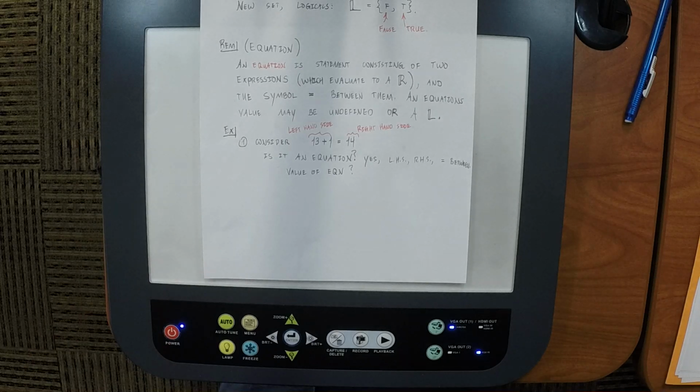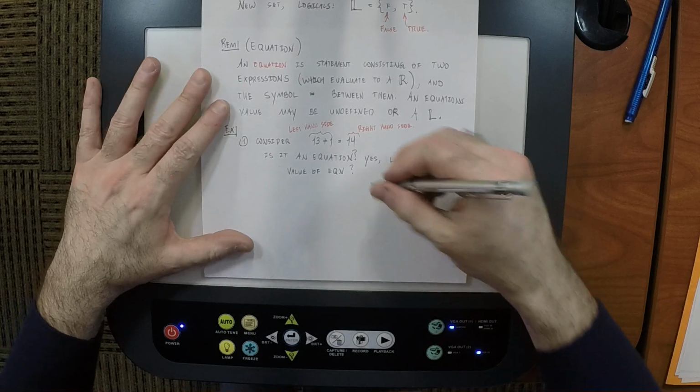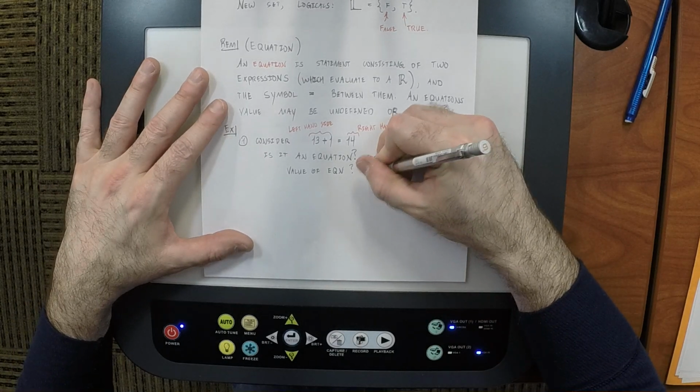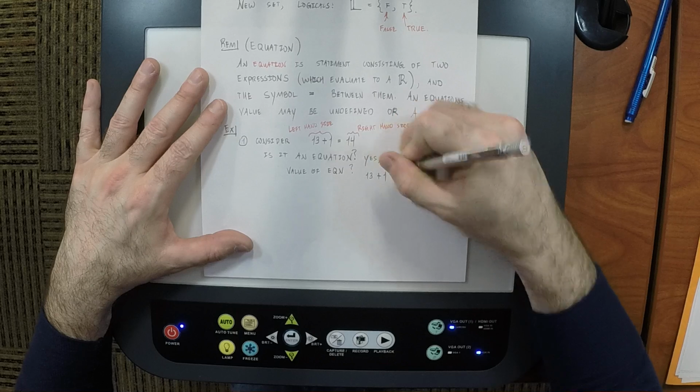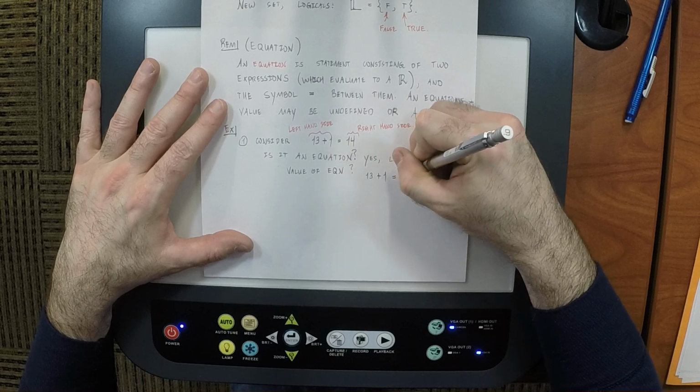So what's its value? True. It's going to be true. So now let's figure it out. So here I'm just going to copy the equation 13 plus 1 equal 14.